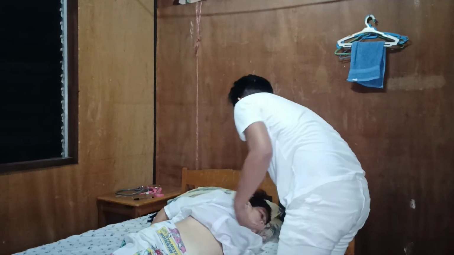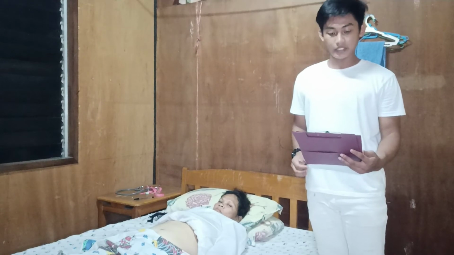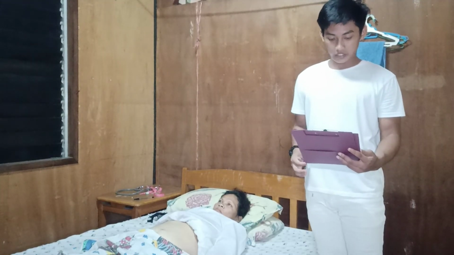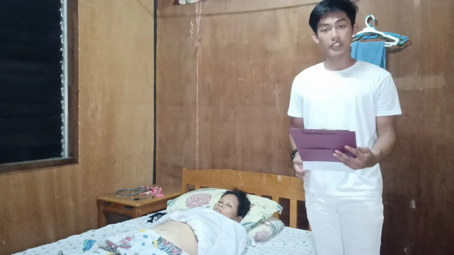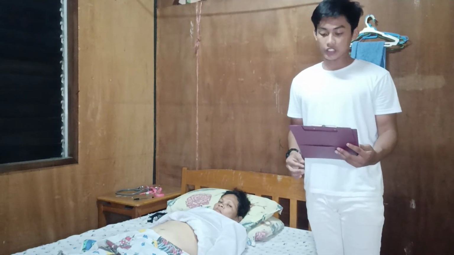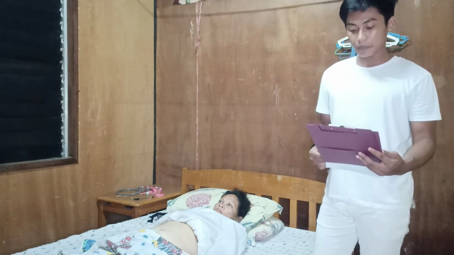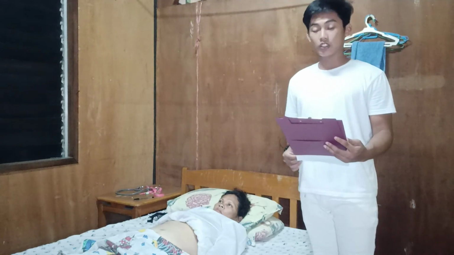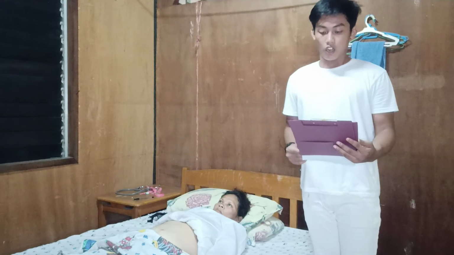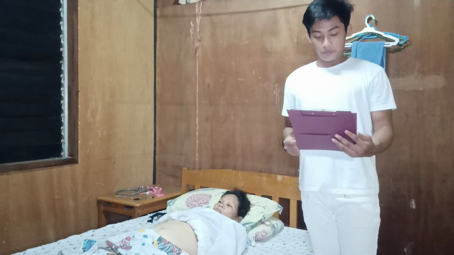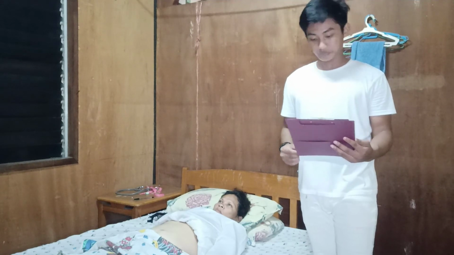Okay, thank you. Now for the kidneys, stand at the patient's right side. Place the left hand under the patient's right posterior flank and the right hand at the right costal margin at the mid-clavicular line. Instruct the client to take a deep breath, then compress the fingers during peak inspiration. Ask the client to exhale and hold the breath briefly, and gradually release the pressure of the right hand to feel the right kidney slipping beneath the right fingers.